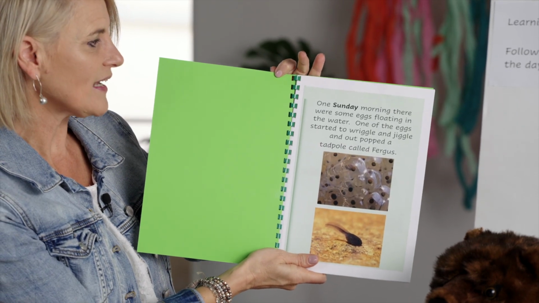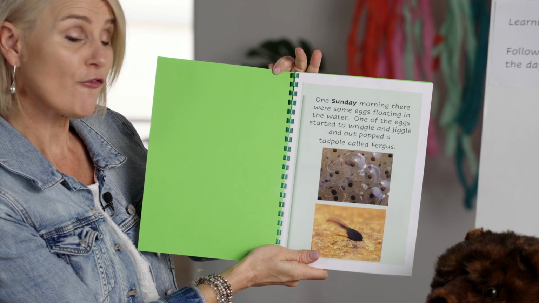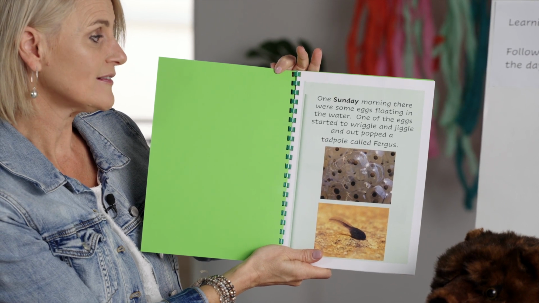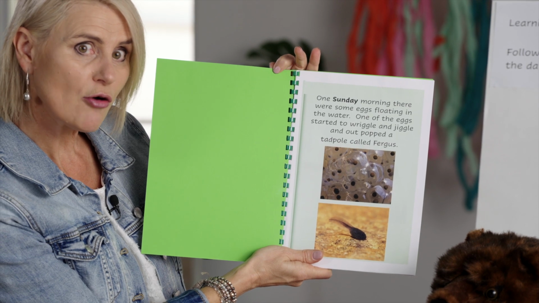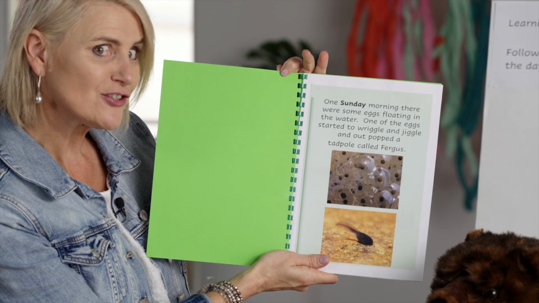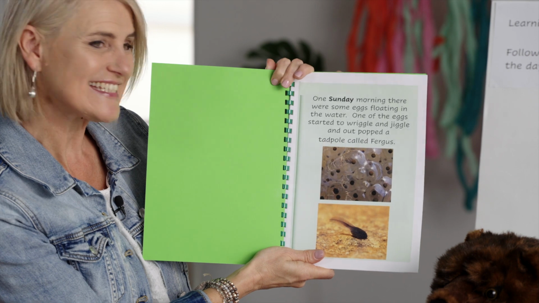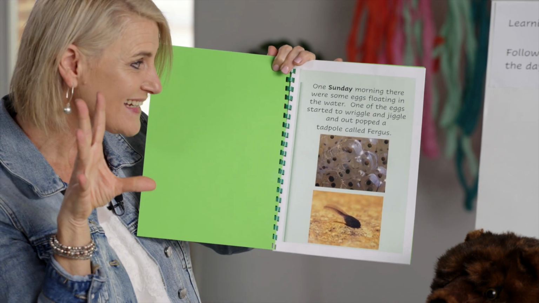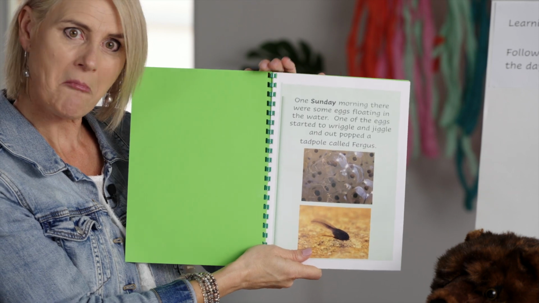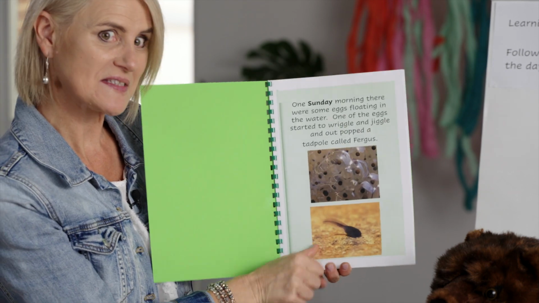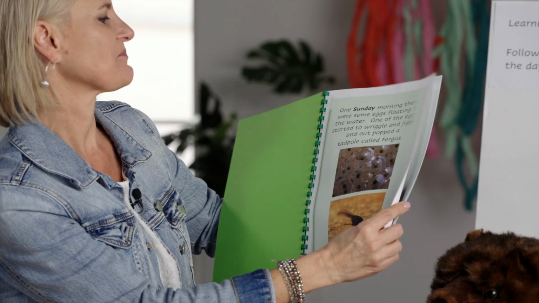One Sunday morning, there were some eggs floating in the water. One of the eggs started to wriggle and jiggle, and out popped a tadpole called Fergus. I wonder what's going to happen next.